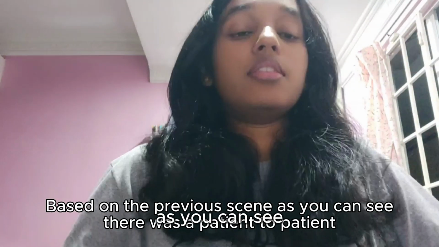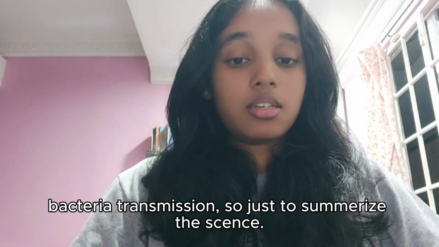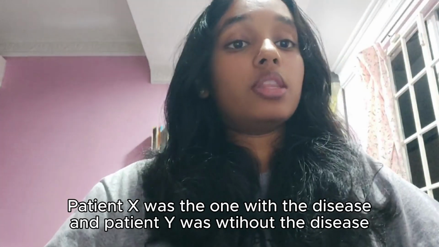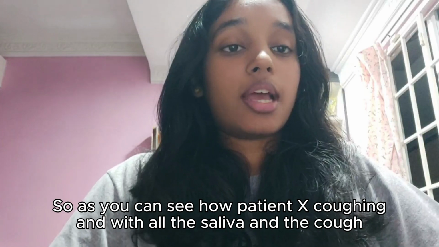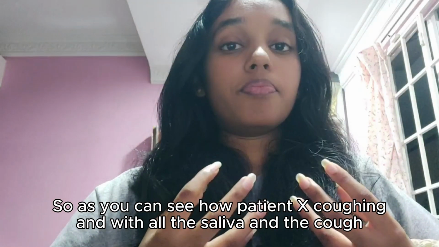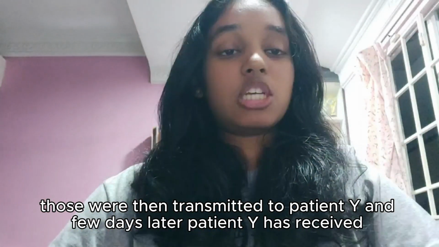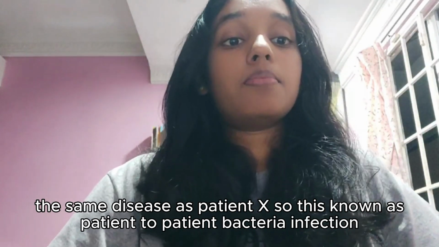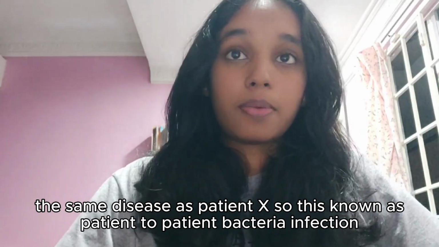I see. Based on the previous scene, as you can see, there was a patient-to-patient bacterial transmission. So, just to summarize the scene, there were 2 patients, patient X and patient Y. Patient X was the one with the disease, and patient Y was the one without the disease. As you can see, patient X was coughing, and the saliva and the cough were transmitted to patient Y. And a few days later, patient Y received the same disease as patient X. So this is known as patient-to-patient bacterial infection.